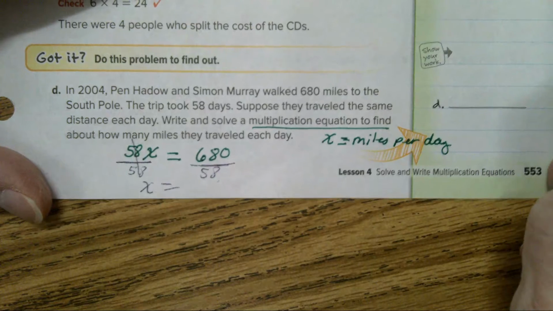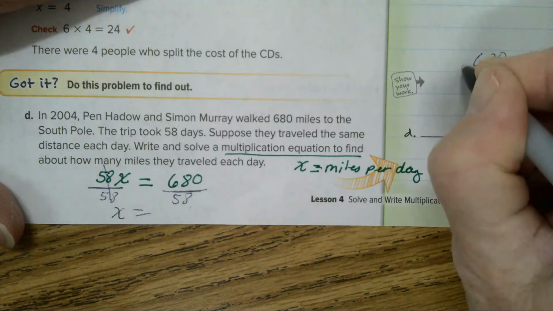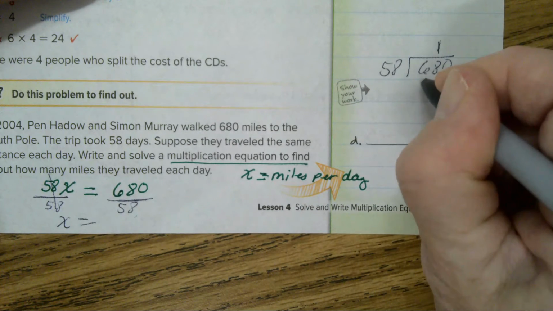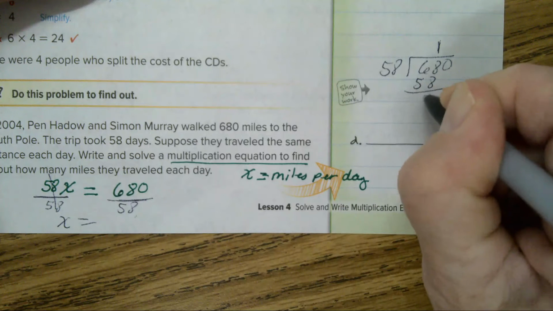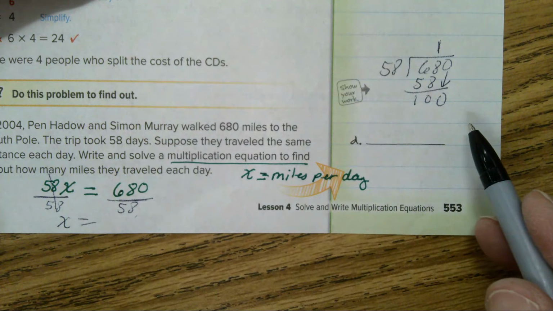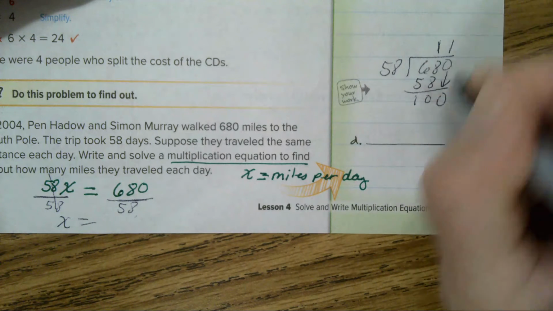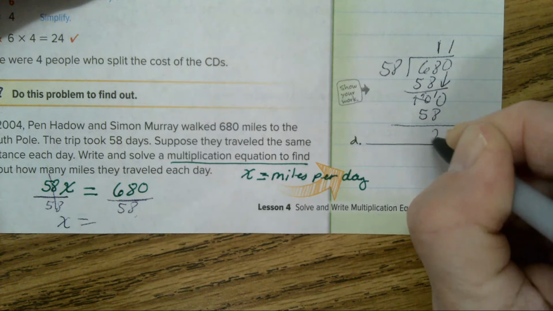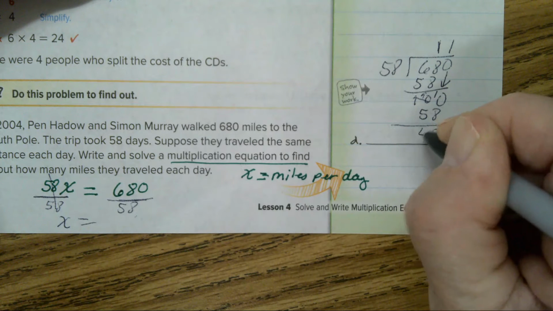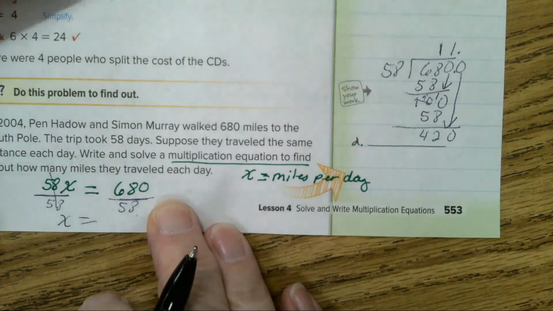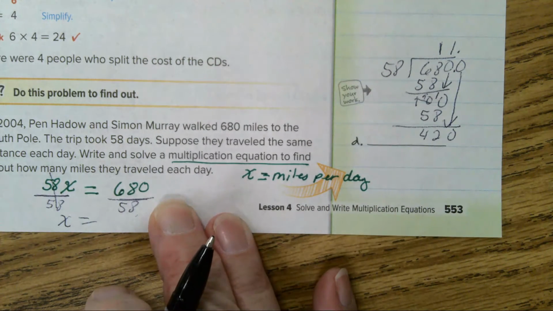Well, let's see. 680 divided by 58. Let's show our division work. It'll go into that once. Subtract. Bring down. How many 58s are in 100? Only one, right? Subtract. 2, 9. Add a decimal point. Bring it down. How many 58s are in 420? How far do they have us going out on this one, I wonder?